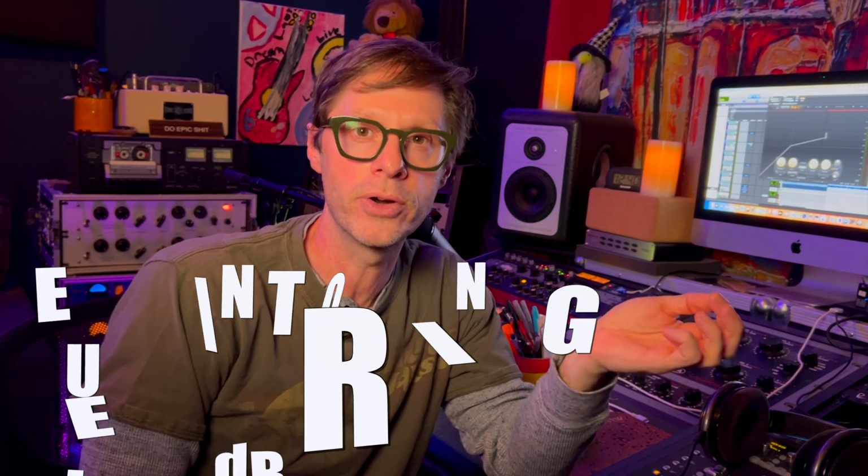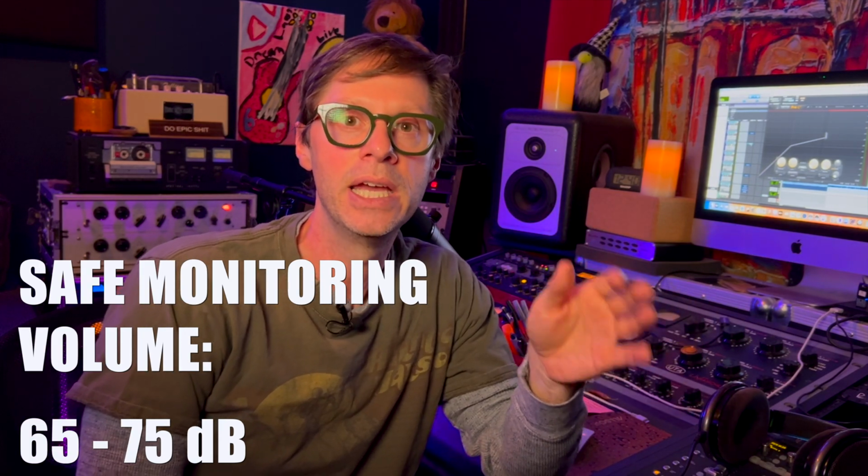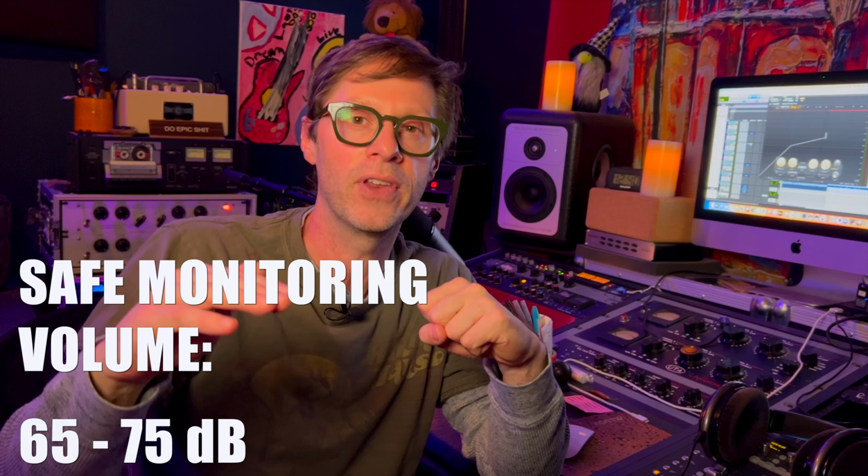I find that monitoring between 65 and 70, 75 dB is good because it gives you a pretty flat balance as far as EQ goes without having any overhyped frequencies, and also allows you to mix for longer periods of time. But with that aside, let's talk about compressors and compression.